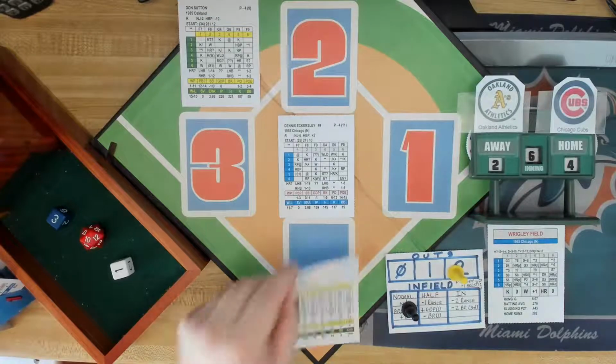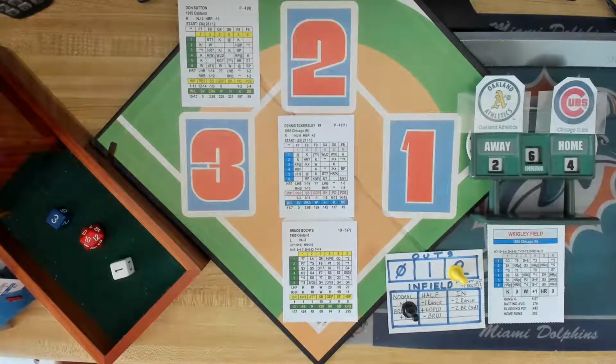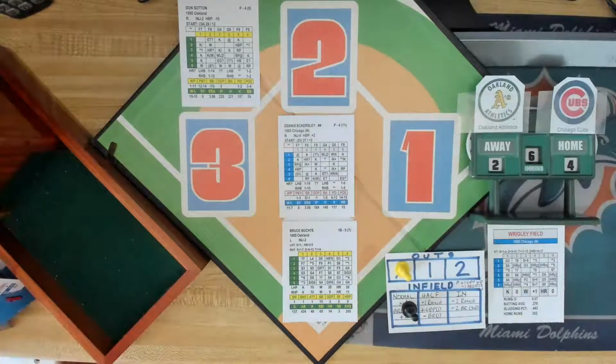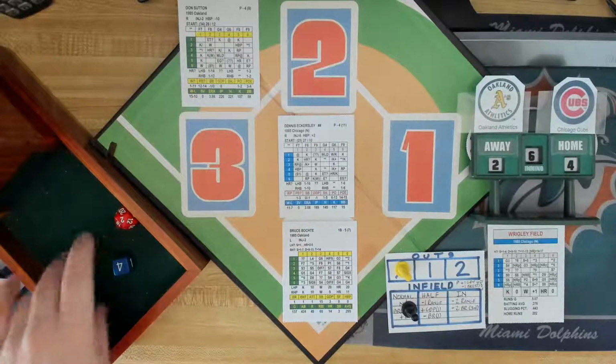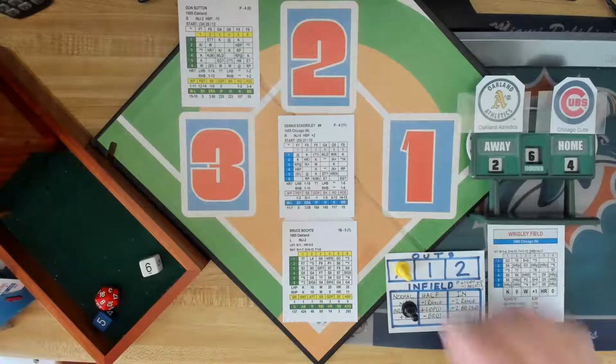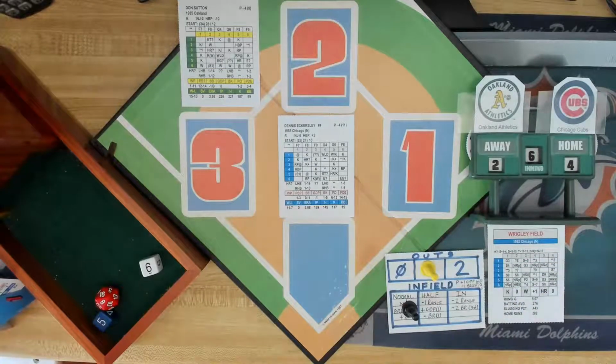Top of the 6th, Bruce Bochte will lead off for Oakland. Eckersley coming into pitch. And that is a 4-5. That's a possible error on a throw. Bochte hits it 5-6. That's a ground ball to second base. The ball is hit to Sandberg. Error rating is a 4. That is an 8. Not a problem. Rhino takes care of it. Tosses it over to first for out number 1.